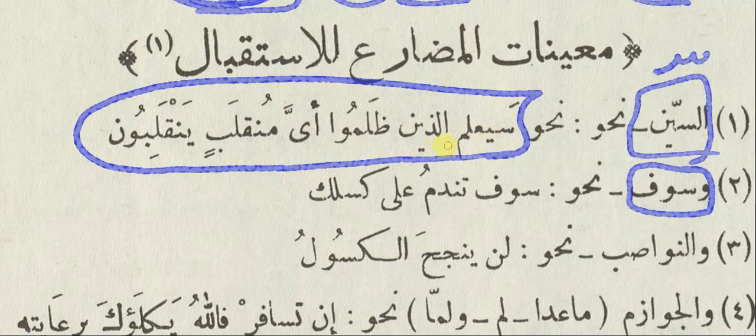So that's why they use a lot of examples from it, and most people have access to these, either by memorization or they have the book. So that makes a lot of sense for people to use that, because it's available everywhere, the book I mean. And a lot of people memorize it when they're young. So here it says سيعلم. The sa here means will know.